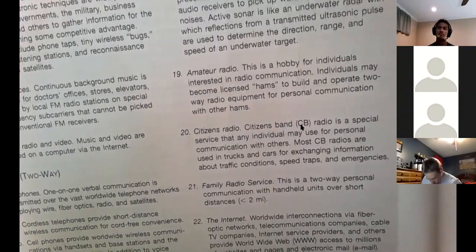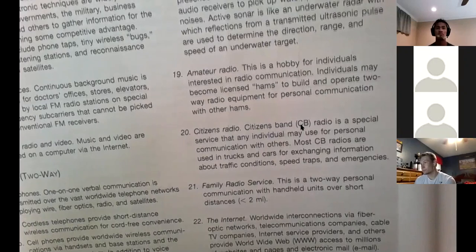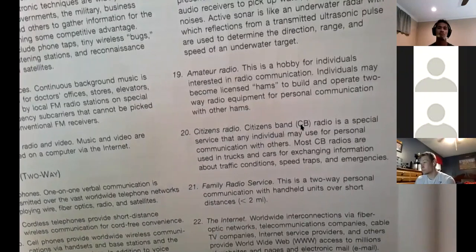Basically, you put an antenna in your backyard. You have a radio. You can talk to people hundreds, even thousands of miles away. Amateur radio is two-way. I heard people talk to people thousands of miles away, like in Asia, Europe, before the internet.